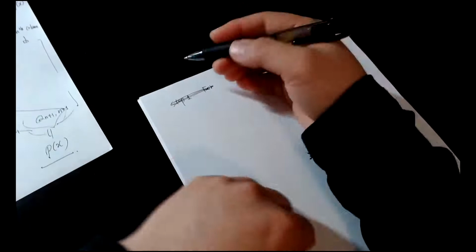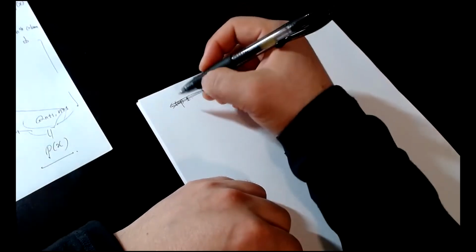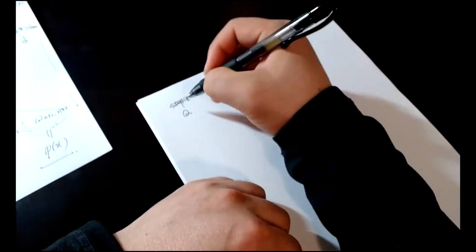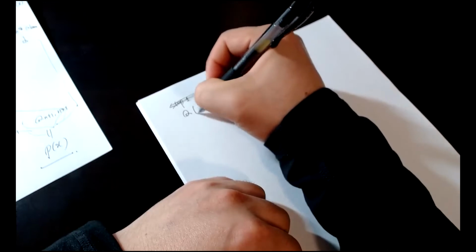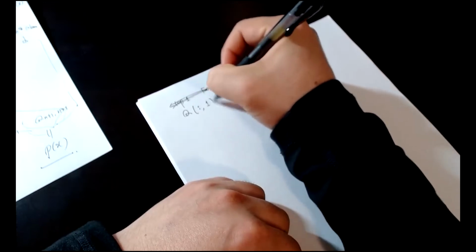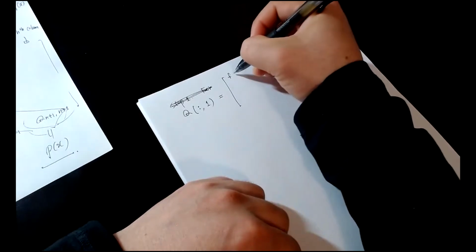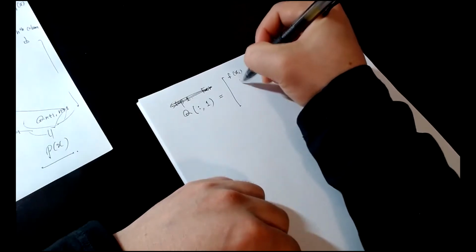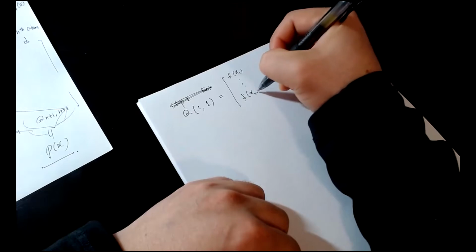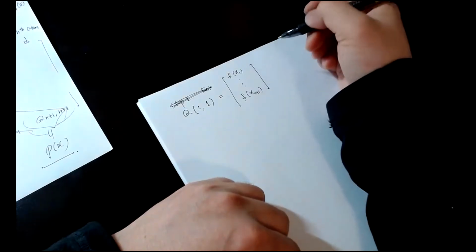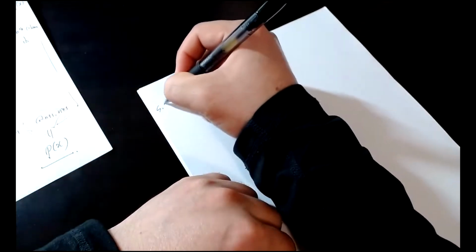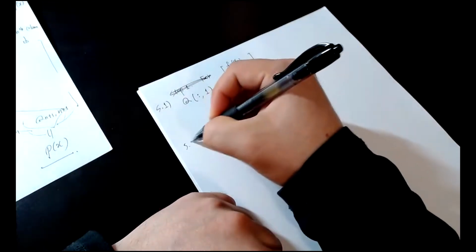Okay. So now we can say Q, all of the rows in the first column are equal to input. So f of x1 through f of xm plus 1. That's kind of step 1. And then step 2.